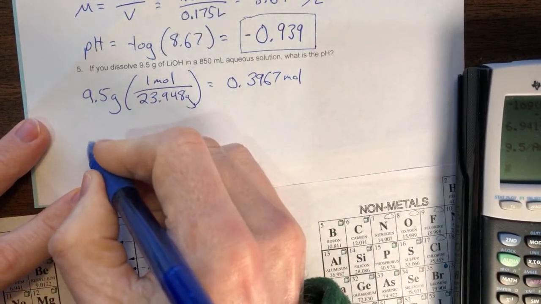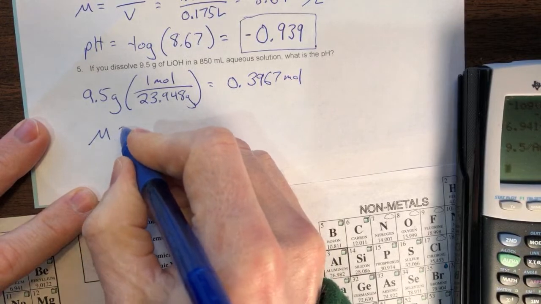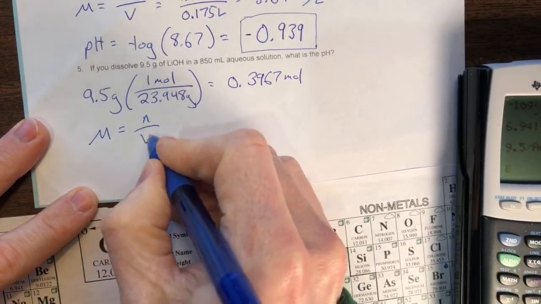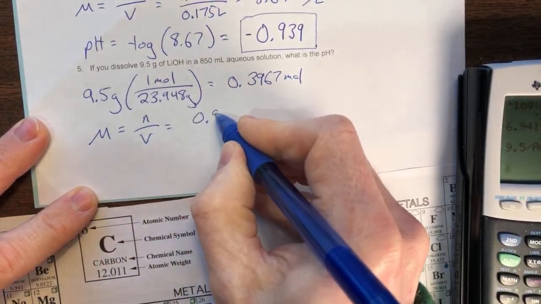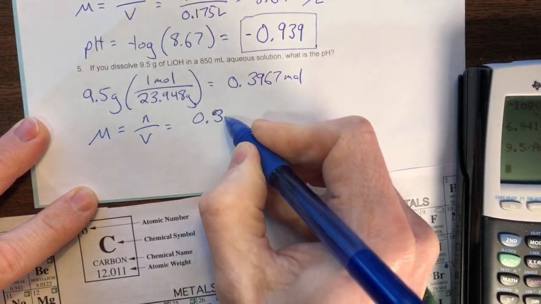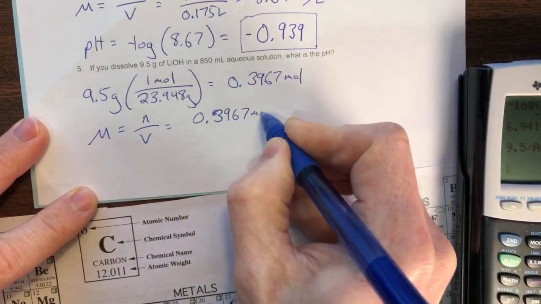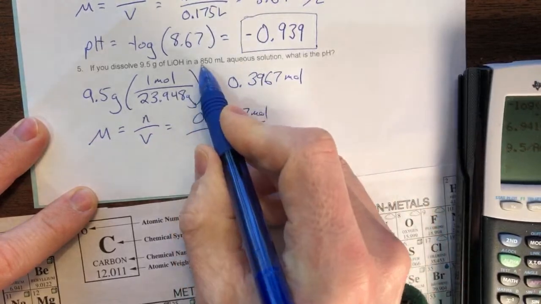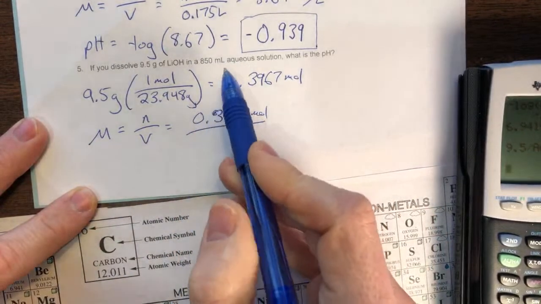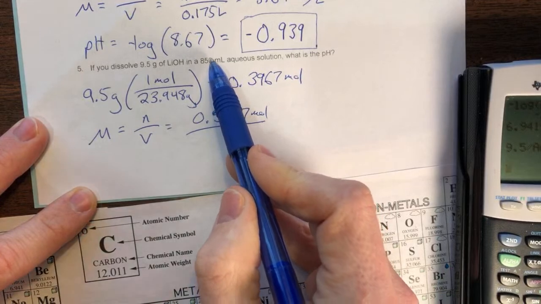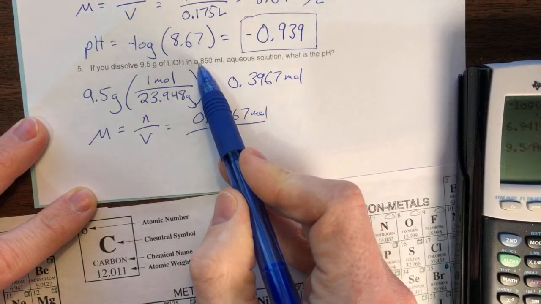Okay? Well, second step is to calculate the molarity. Molarity is number of moles over the volume, and that's going to be our 0.3967 moles over our volume of 850 milliliters, but we have to convert that to liters. So I'm going to take this decimal point and go 1, 2, 3 spots to the left.